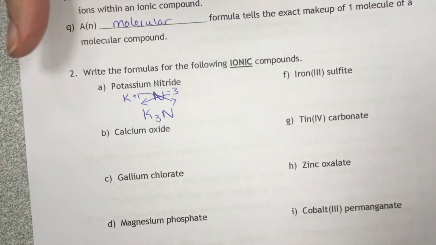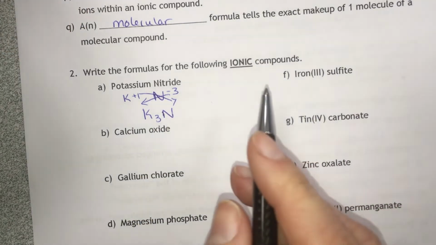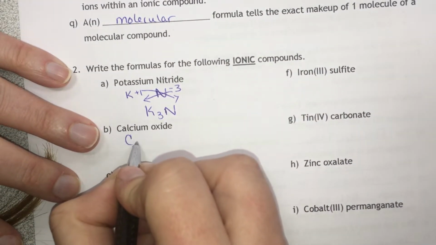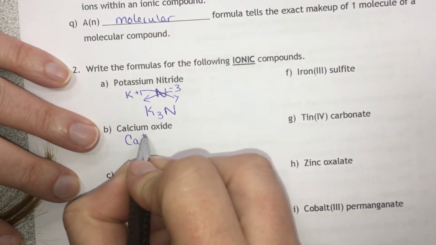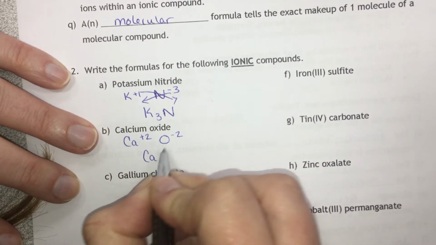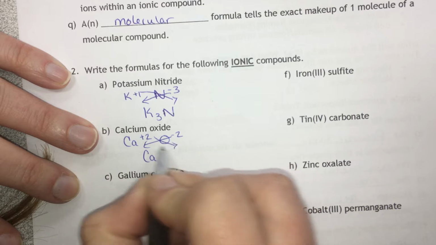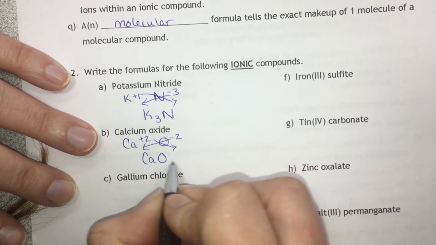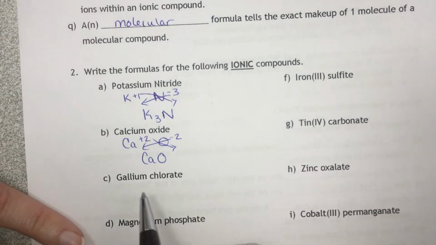I'm just going to kind of go through these a little more quickly. So yeah, calcium oxide, Ca, calcium has a +2 charge, oxide has a -2. So when you bring these two down, it's going to cancel out as far as the ratio will be the same. So it's a 1-to-1 ratio, and that's your answer.